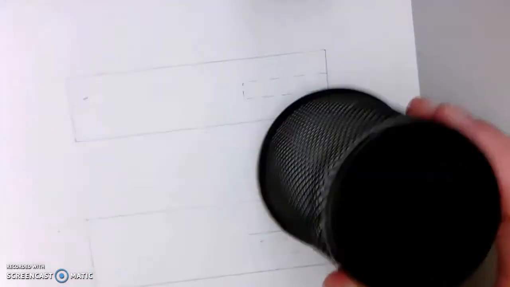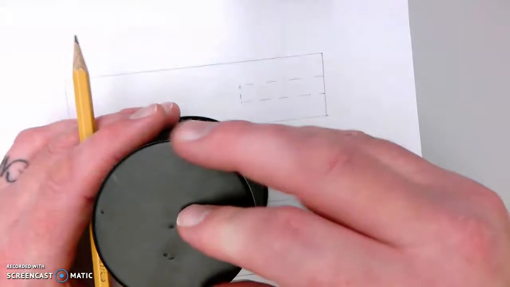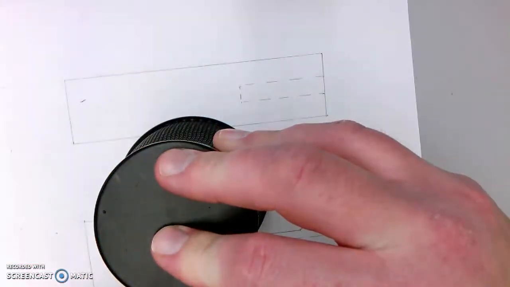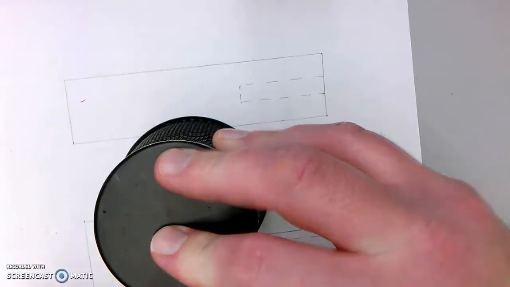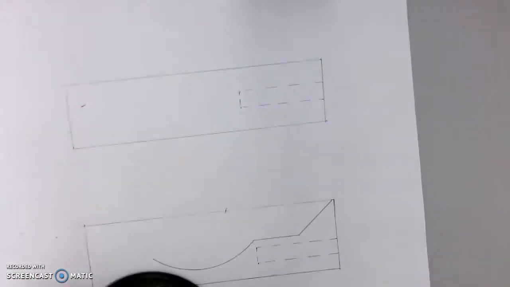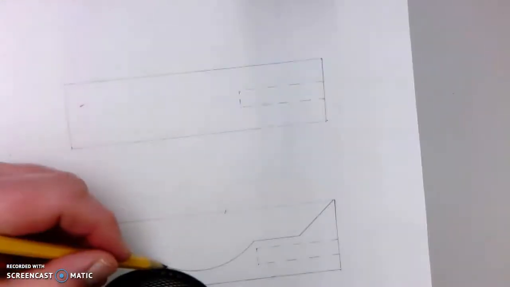Rather than just doing this freehand, I'm going to find something that's curved a little bit. So I've got this little cup that's curved. So I'm just going to trace down a little bit and make that curved line that I wanted to make. Kind of like this. I'm going to erase. And I curved it the other way down to the front of the car.